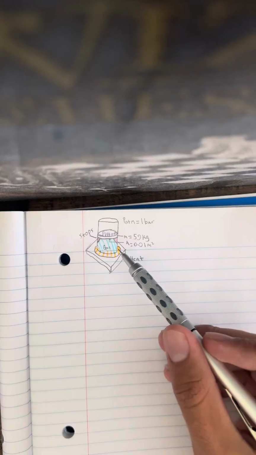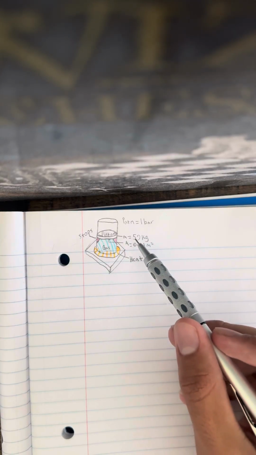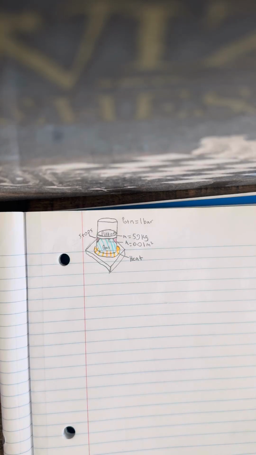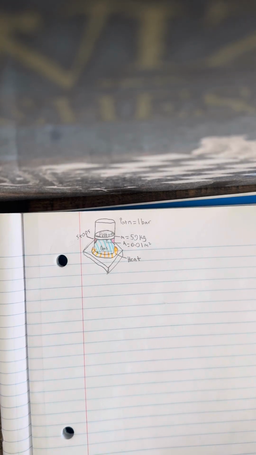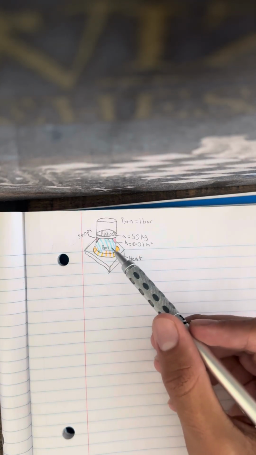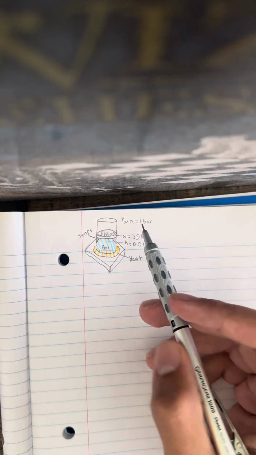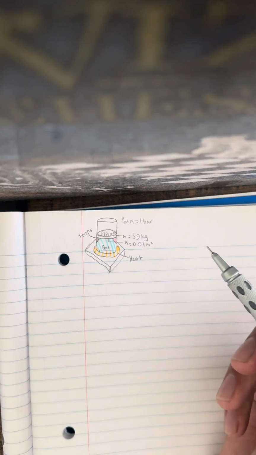So we need to solve for when the gas force is equal to the forces of the atmospheric pressure and the weight of the piston added together, because at that point, that is when the gas pushes, and that's when our piston begins to rise.